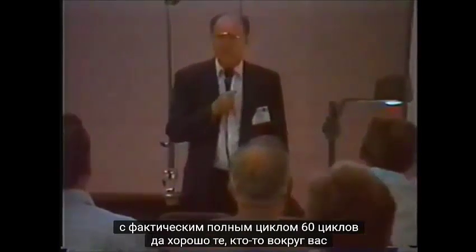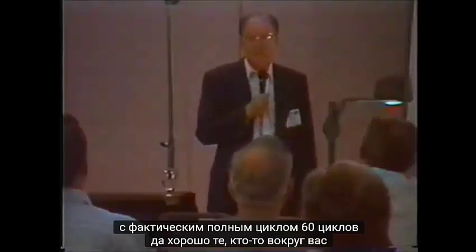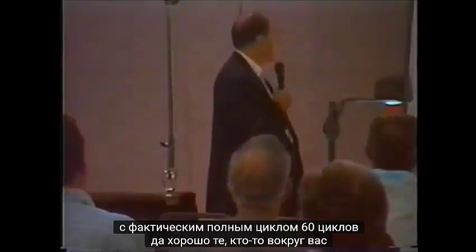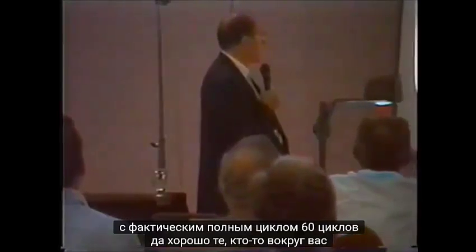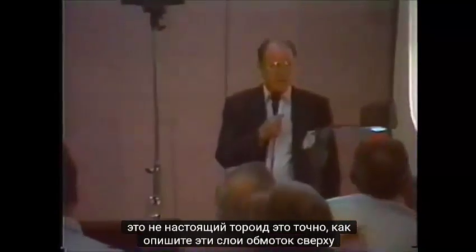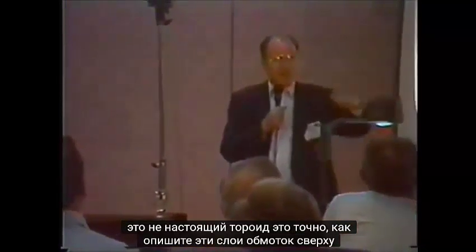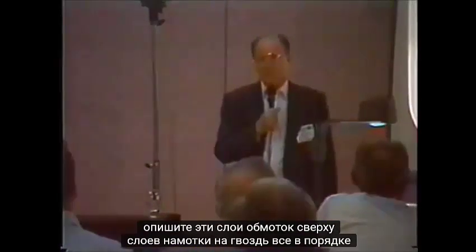Question. The device shown in 3, that's a two-dimensional drawing. What is the upper half of that? Is that a toroid? Well, those are wound somewhat. You see the layers of wire going across them. It's not a true toroid. Exactly how to describe it, it's layers of windings on top of layers of winding. On a true toroid, you've got it.